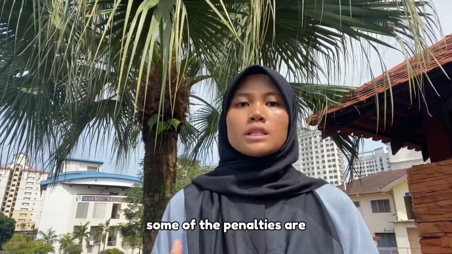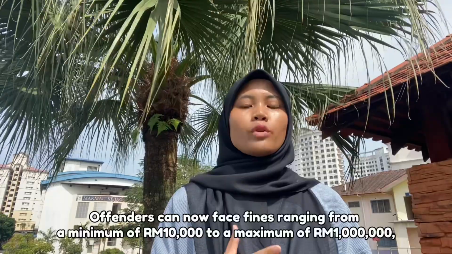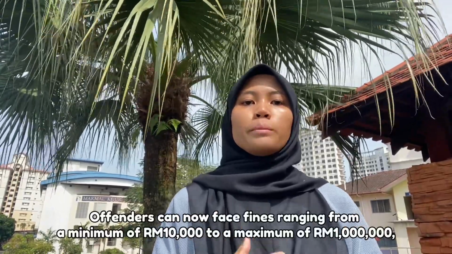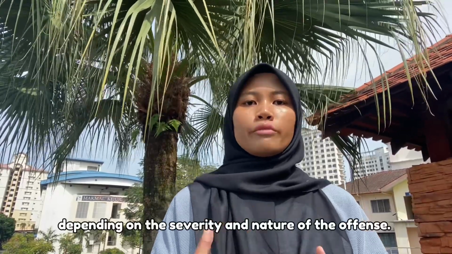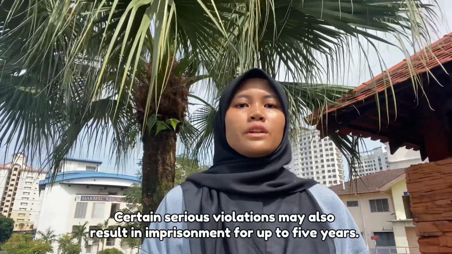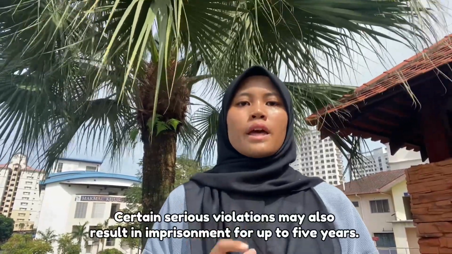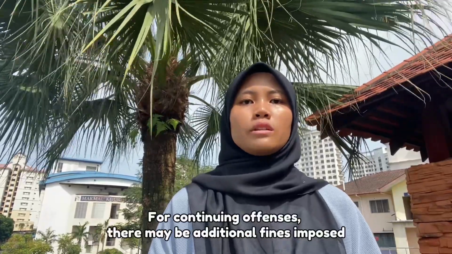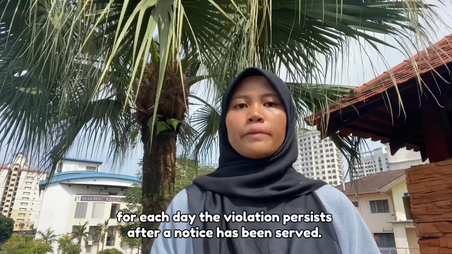Some of the penalties are: offenders can now face fines ranging from a minimum of 10,000 ringgit to a maximum of 1 million ringgit, depending on the severity and nature of the offence. Certain serious violations may also result in imprisonment for up to 5 years, and for continuing offences, there may be additional fines imposed for each day the violation persists after a notice has been served.